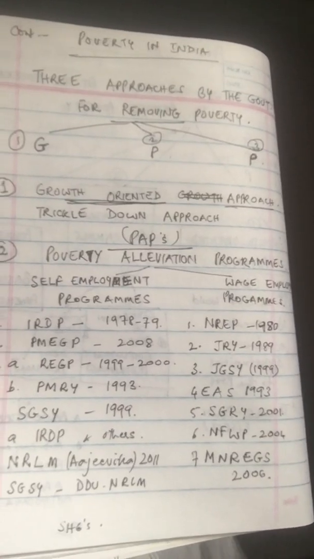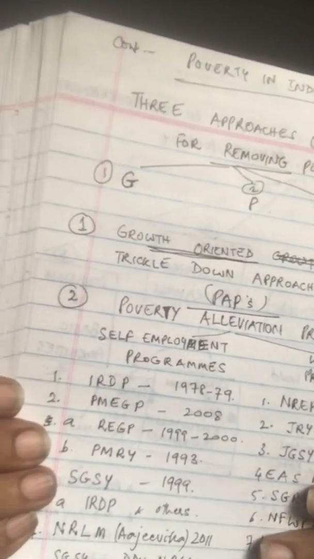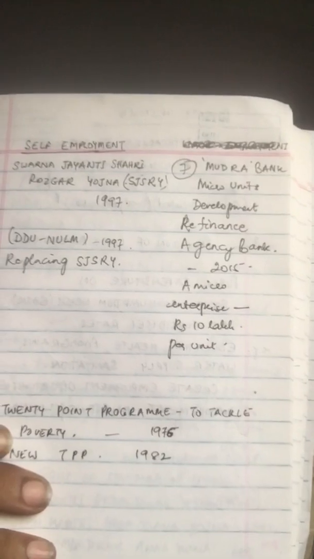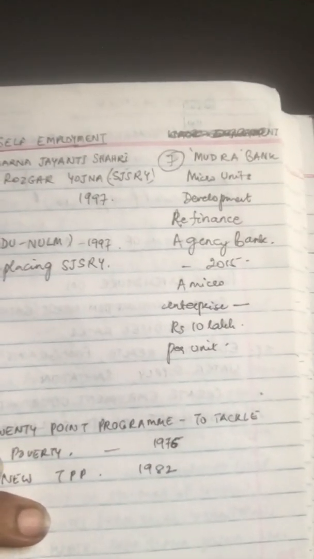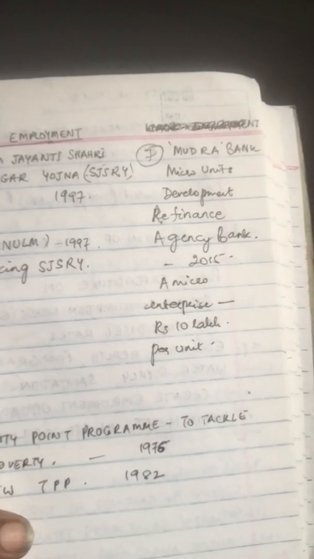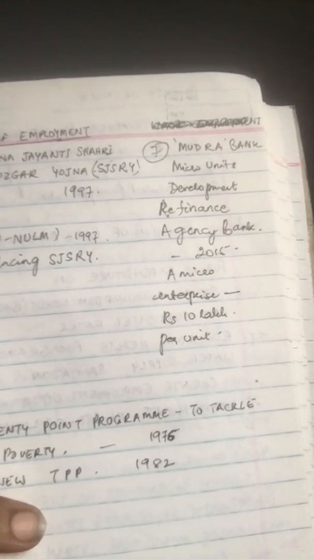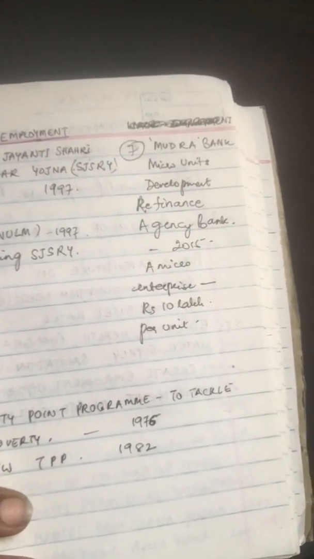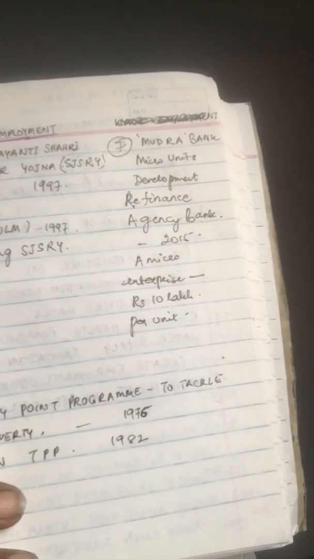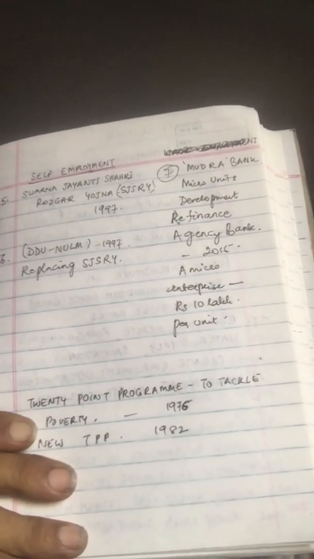Then let me just also talk about this self-employment program which I've just left out. It was Mudra Bank. Look at this, self-employment, that's Mudra Bank. Mudra stands for Micro Units Development Refinance Agency Bank. This was set up in 2015. The objective was to meet the credit needs of micro enterprises and self-employed persons. So a micro enterprise was entitled for a loan of rupees 10 lakh per unit.